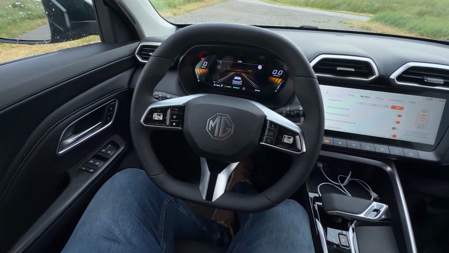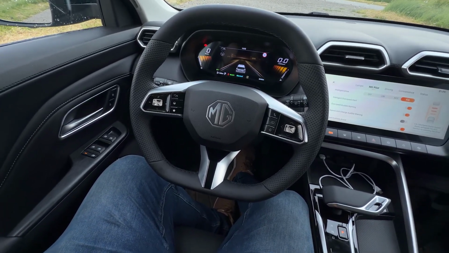Hello, in front of me I've got MG ZS. In this video I'll show you all safety features installed in this car.